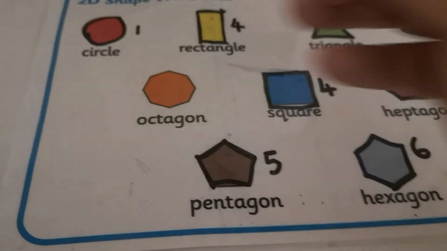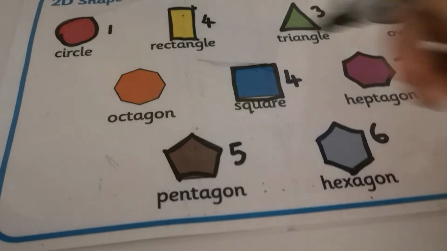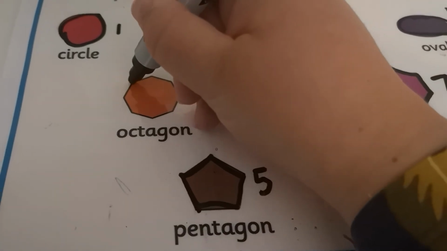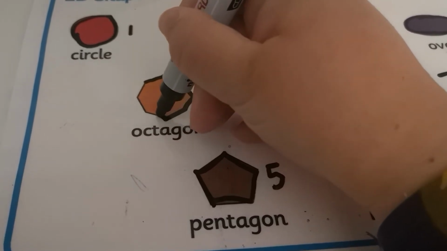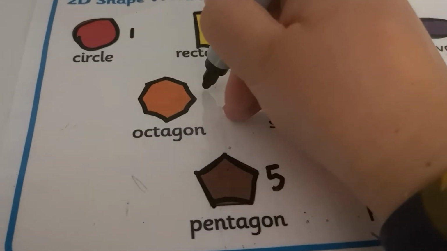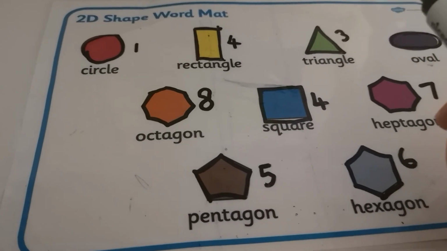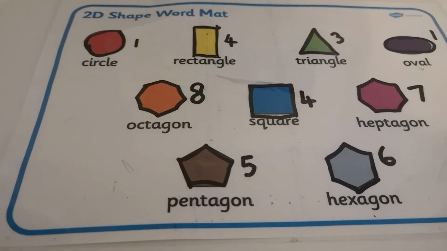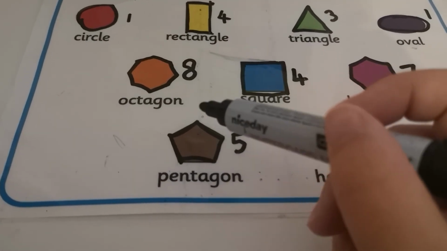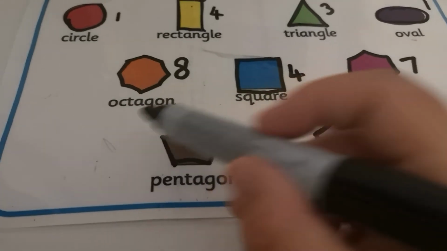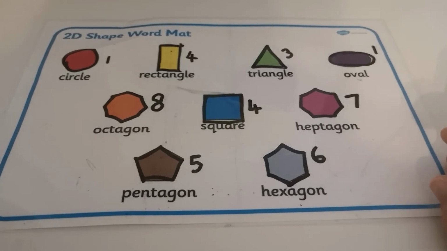And then we've got one more over here, which has got, how many do you think? We've got one with 3, 4, 5, 6, and 7. How many do you think this one's got? Let's check. 1, 2, 3, 4, 5, 6, 7, 8. 8. And that's called an octagon. And I know a really easy way to remember octagon is because it's got 8 sides, like an octopus has got 8 legs. Octagon.